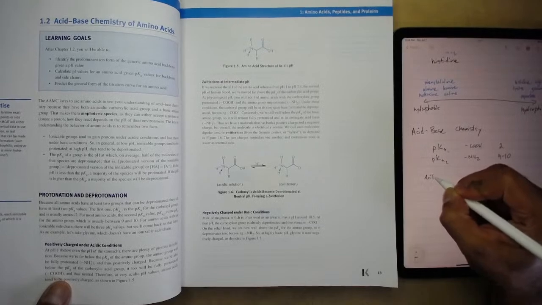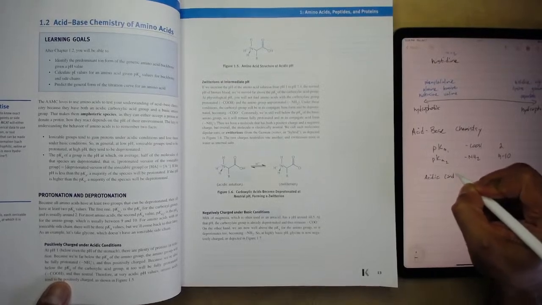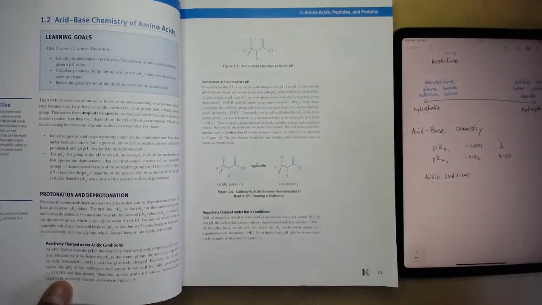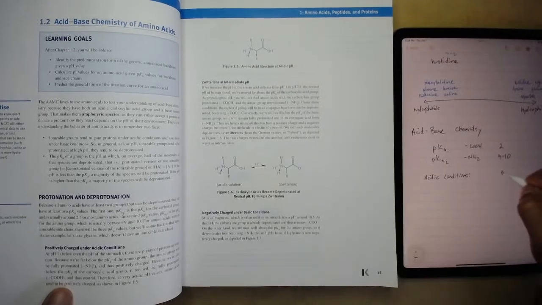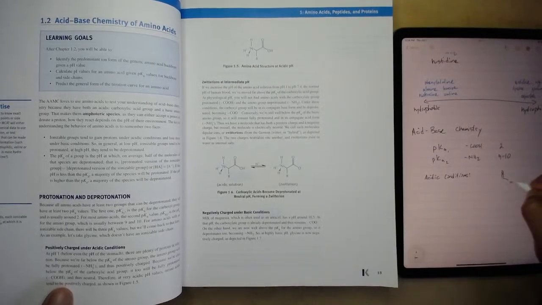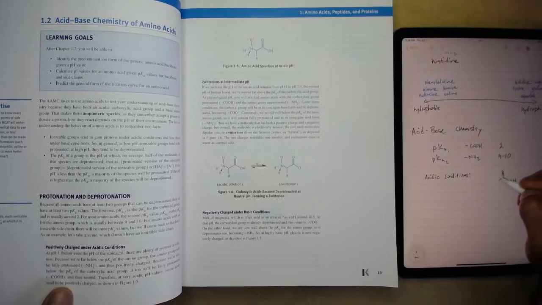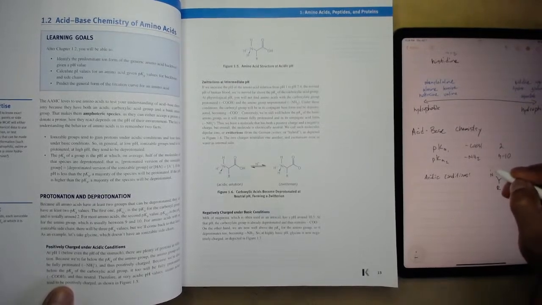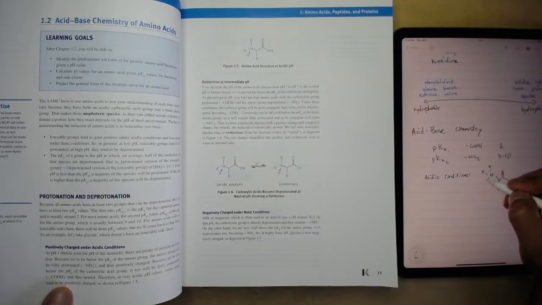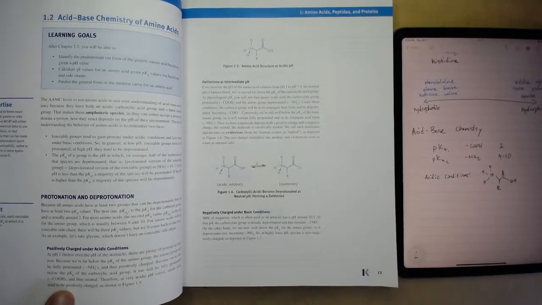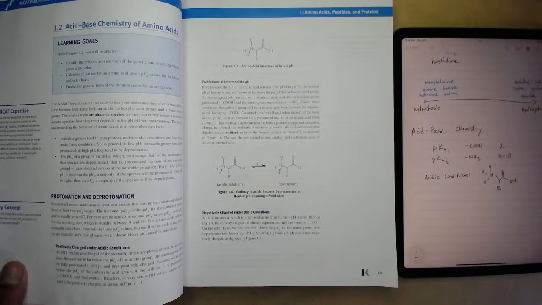So under acidic conditions, the nitrogen is fully protonated and the hydroxyl group is protonated.